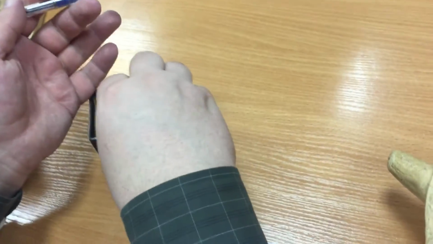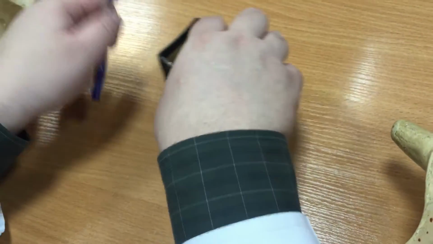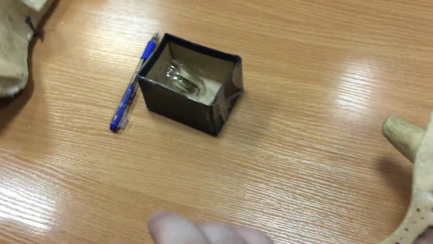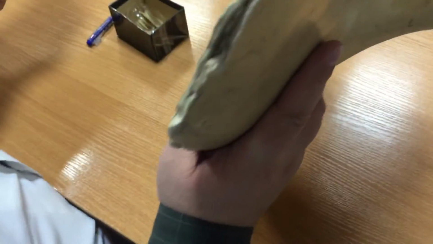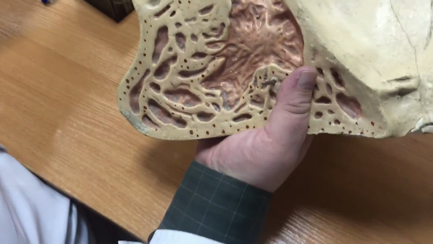And whose ear is this? Whose? That is a human ear, but artificial and enlarged, I don't know, 50 or 100 times. I don't know. Human, but artificial. Of course. No.